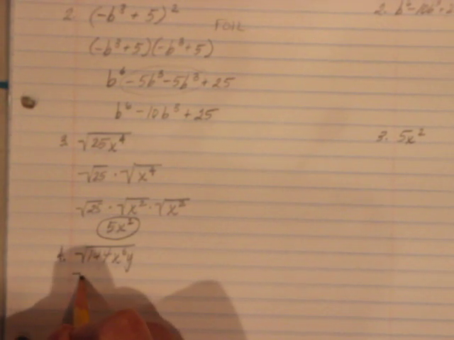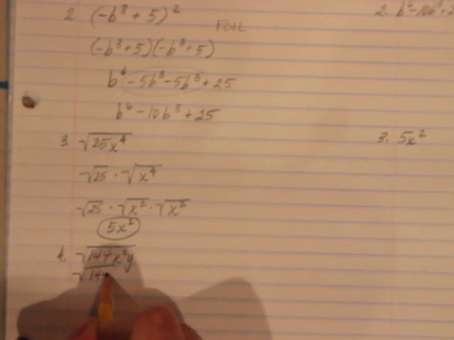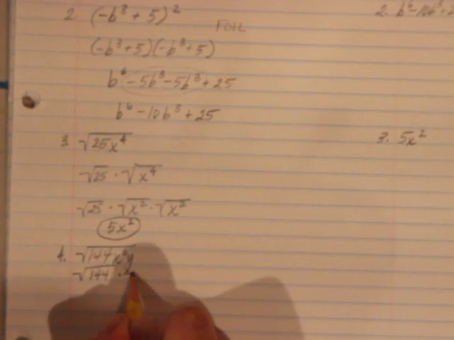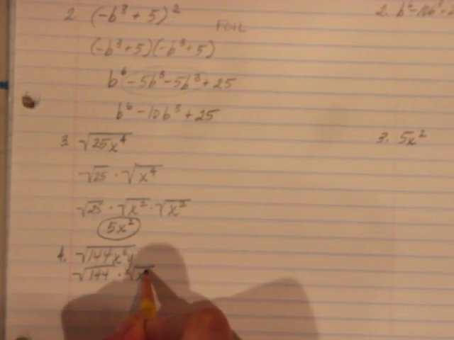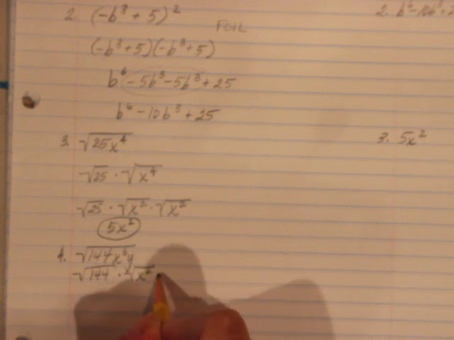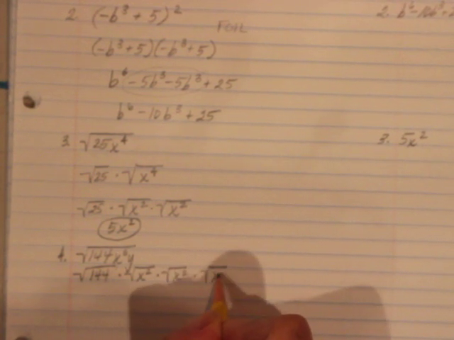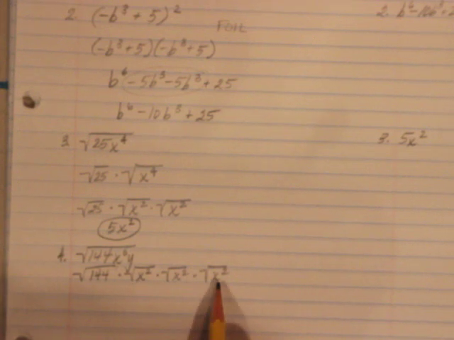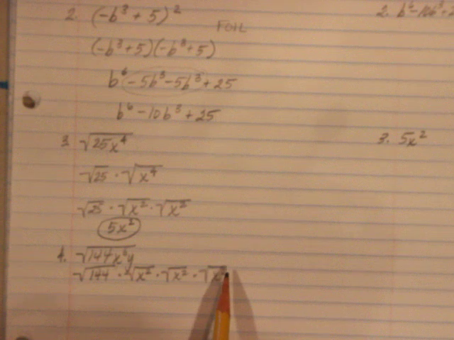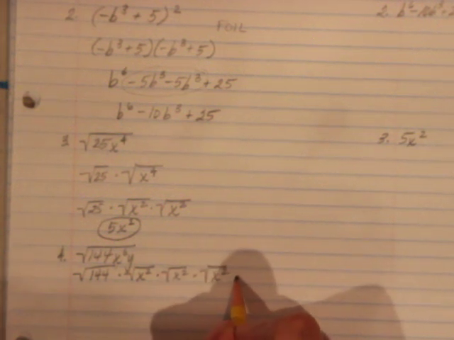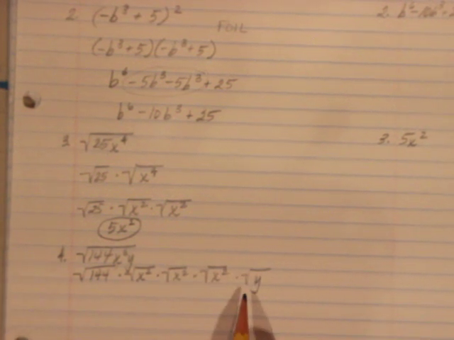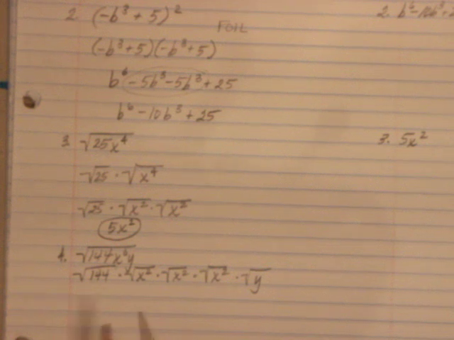Okay, so I could rewrite this whole entire thing, and if it's helpful, you could see it that way as the square root of 144 times the square root of x to the 6th, right? But I'm just going to write it this way: x squared times x squared times x squared, because I know that's how I break up that x to the 6th. Remember when I multiply exponents, I add them. Times the square root of y. Now this guy, you can see, he's going to have to stay in there. But all of these are coming out. I get to break them all out.